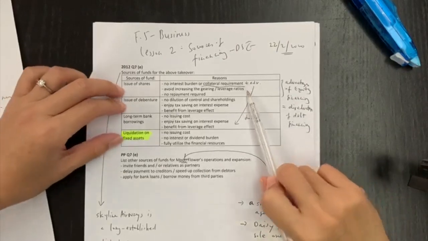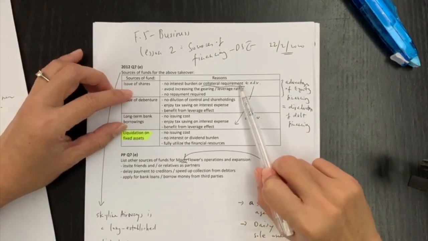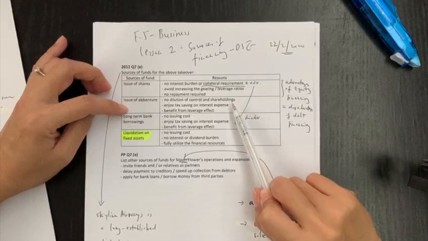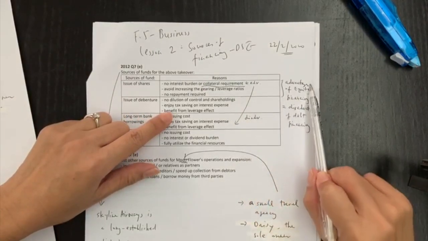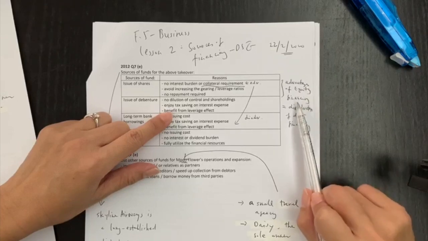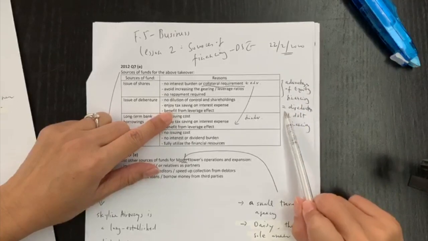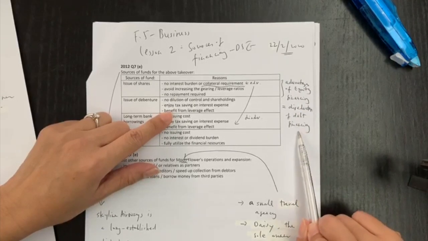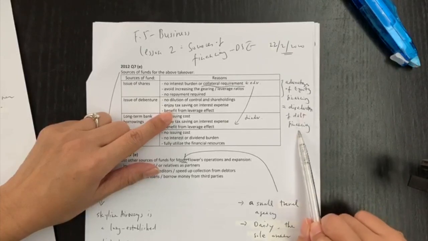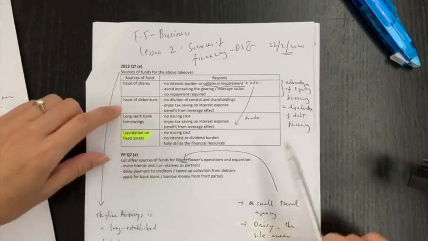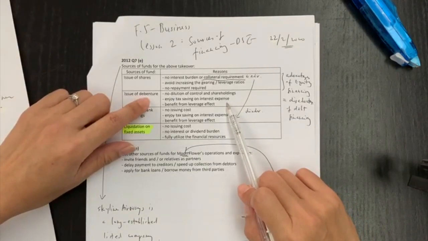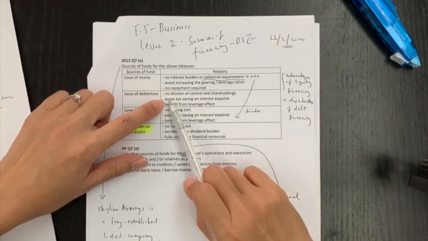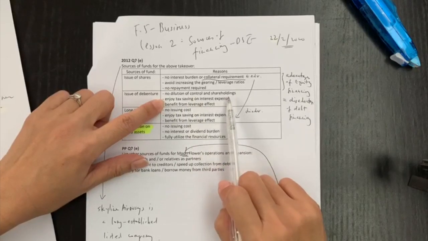All right, so therefore you can see all the advantages of issuing shares will be disadvantages of issuing debentures. So the advantages of equity financing, which is the same as issuing shares, are the same as the disadvantages of debt financing, which is issuing bonds and debentures. All right, so now we come to the advantages of issuing bonds and debentures. The first one is no dilution of control and shareholdings.